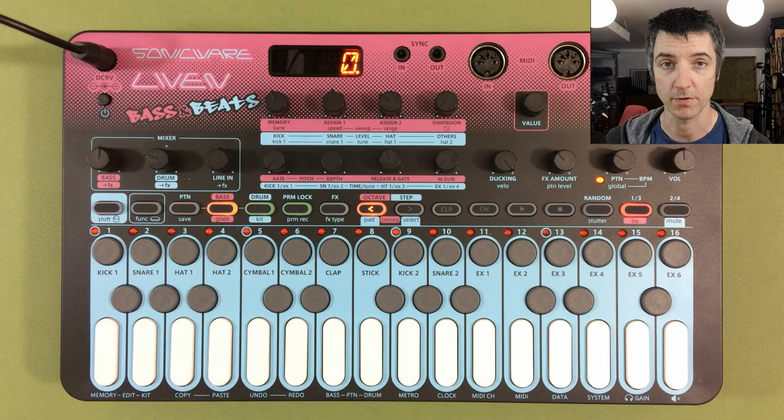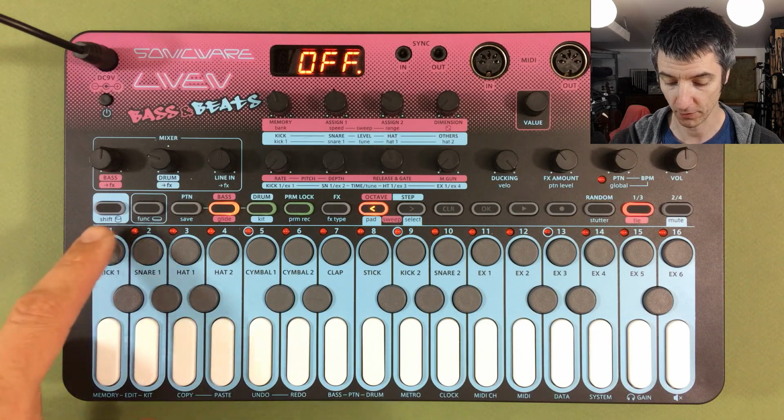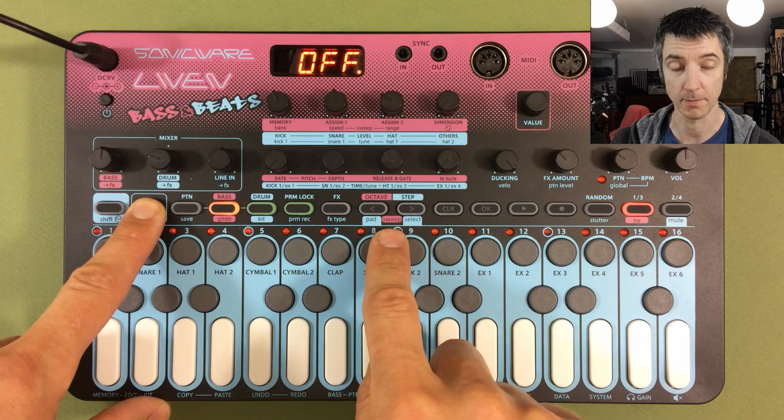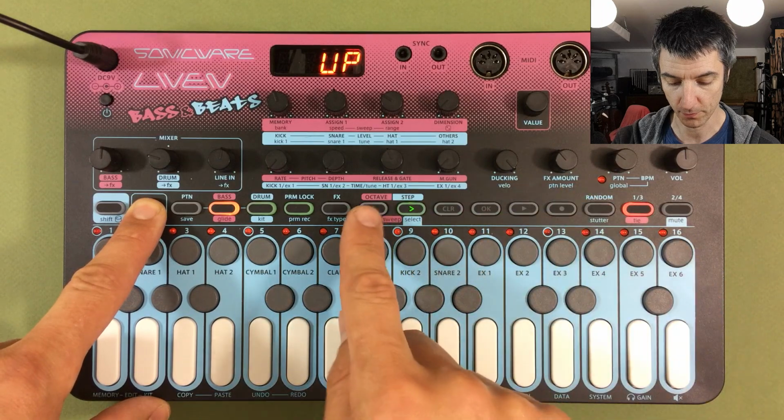So this can be used for expression, again, when we're programming and playing our sequences. Another way that we can affect the pitch is with the sweep control. This is switched on and off here, so we hold function and press the octave buttons. As you can see, they're marked sweep. If we press the down one, we get a downward sweep, and up for an upward sweep.